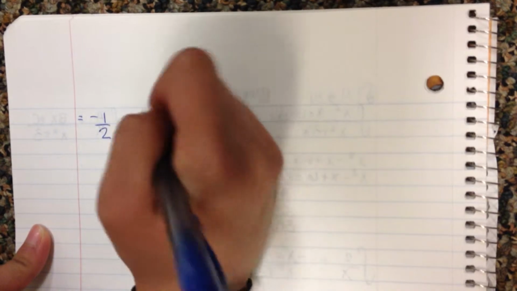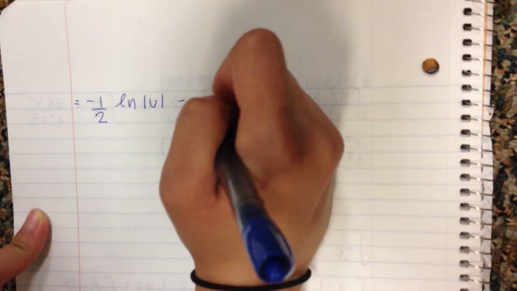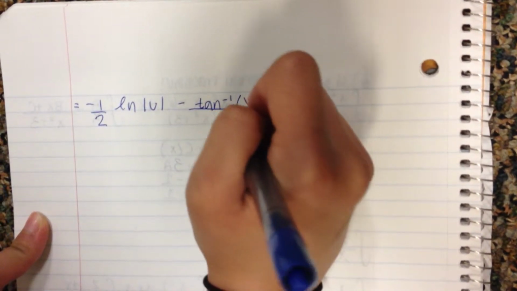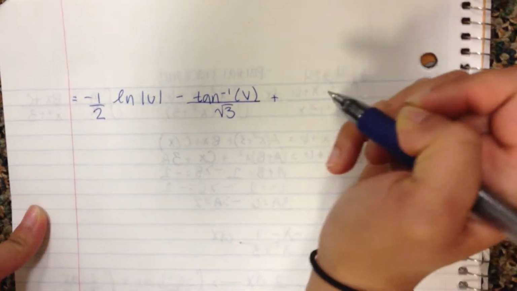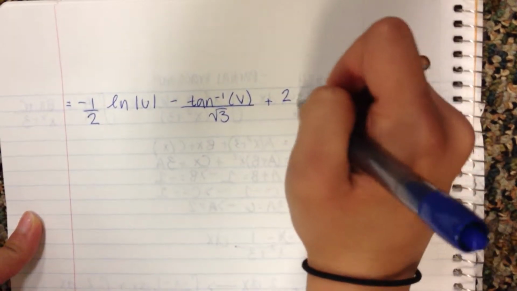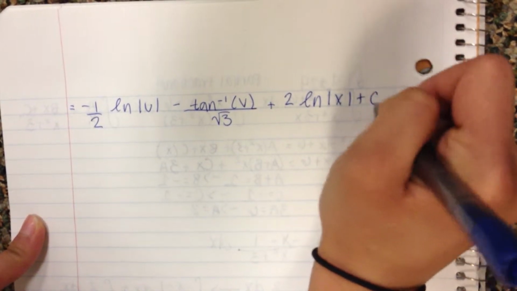Then you come back, and the integral of 1 over u is ln of u. And then the tan inverse stays there right now. And then the integral of 1 over x is just ln of x, and then the 2 was on the outside, so 2 ln of x plus C.